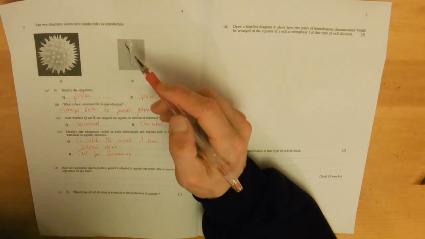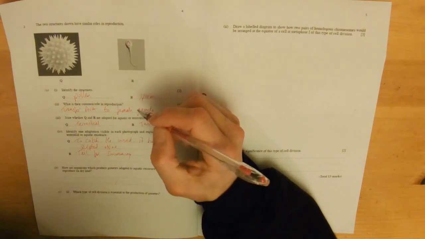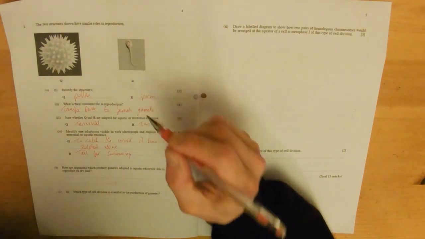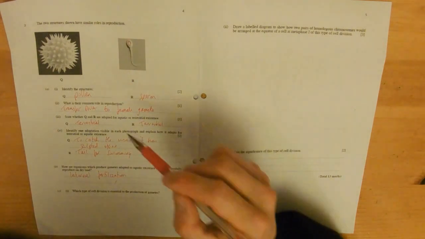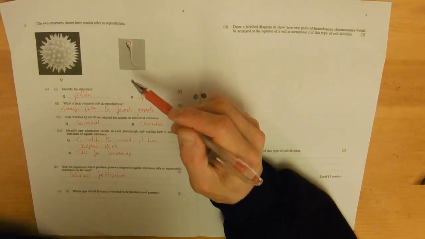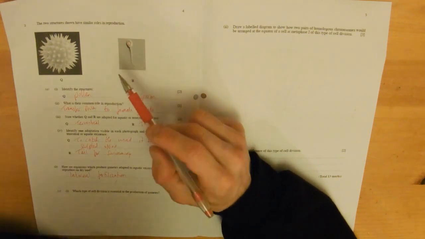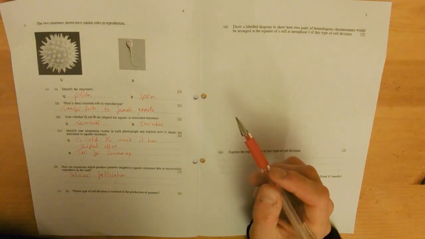So, a penis, or it's sometimes called an intromittent organ. Or you could say something like, internal fertilization as a better phrase. So I'm going to write internal fertilization. So putting the gamete inside the female, where the body fluids will then allow it to transfer to where it's going to fertilize the female gamete.